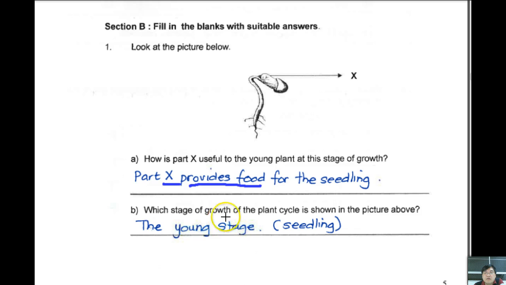Which stage of growth of the plant cycle is shown in the picture above? It is the young stage, or the seedling. It's not the seed. It is the early part of the young stage, where you can call it the seedling, or the young stage. The other stage will be the adult stage, where it can reproduce. Next.